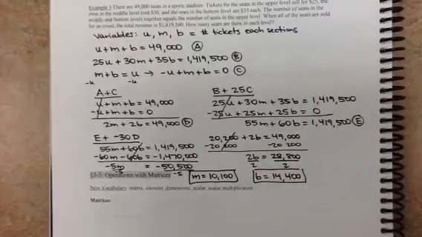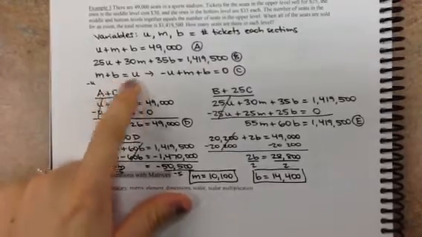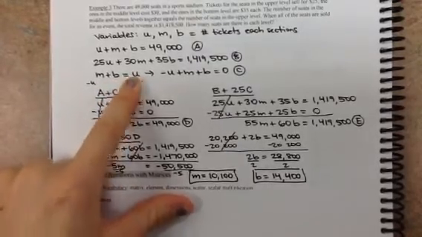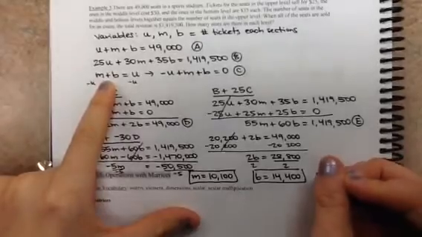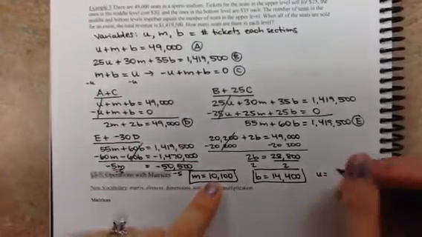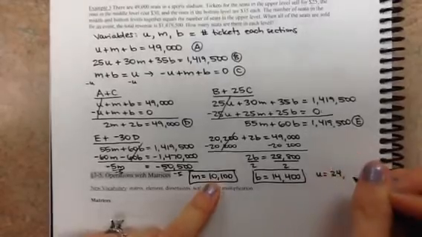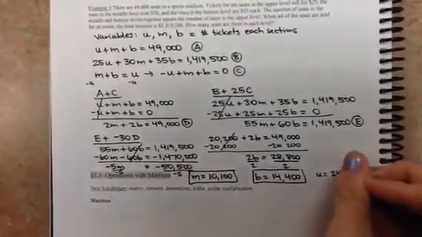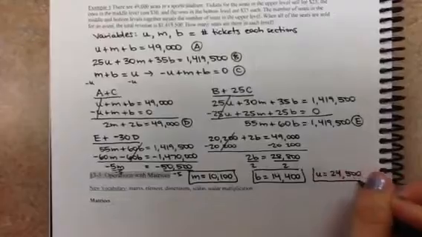And then for the upper section, I can go off of this equation right here. So I know for the upper section, all I have to do is add the middle and the bottom section together. So if I just add these together, 10,100 and 14,400, I get 24,500.